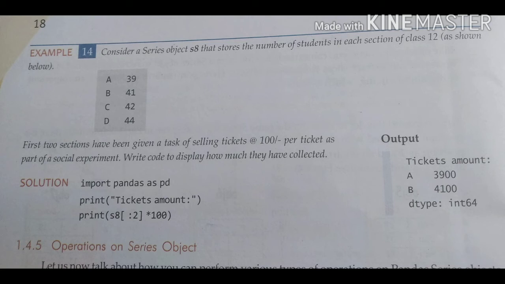Now asset colon 2 star 100 means colon 2, the last position is given here, the initial is not given, so we have to go from the start till the last, means 0, 1, 2 like that. So first and second will be displayed and it is multiplied by 100. At 0 element it is 39, at first position it is 41. So both are multiplied by 100 and the output is given here. I hope it is clear.